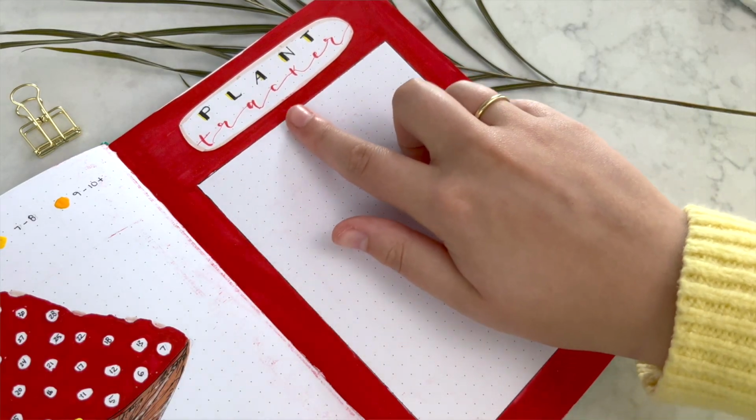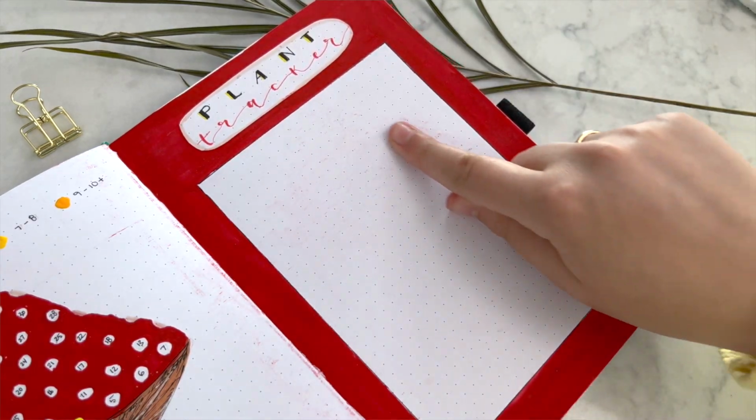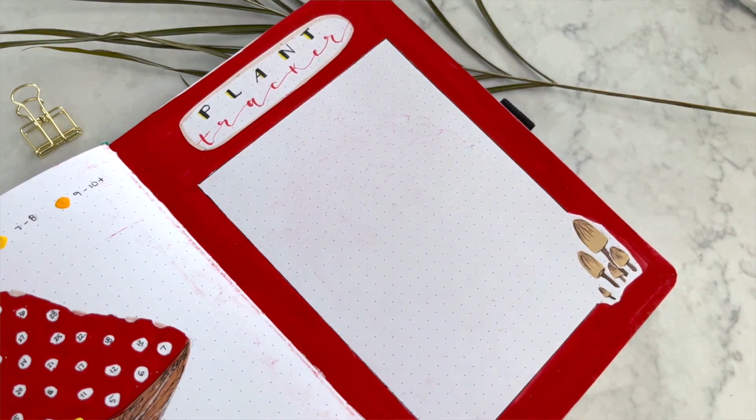My plant tracker is one thing that I introduced in my March plan with me, and I'm not going to be filling this out in the video right now because right now it's not relevant. I haven't moved my plants from the basement out into the backyard where all the sunlight and everything is will be 24/7. So I will be filling that out a little bit later. If you're interested in seeing what that looks like, I will for sure be putting that stuff on my Instagram.